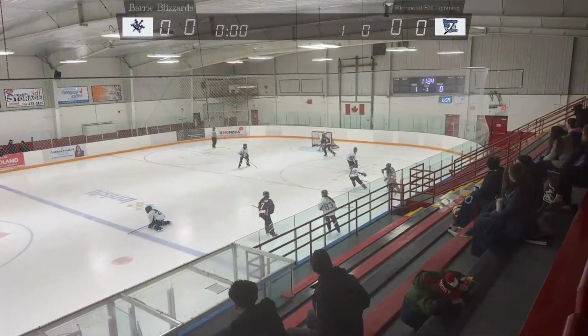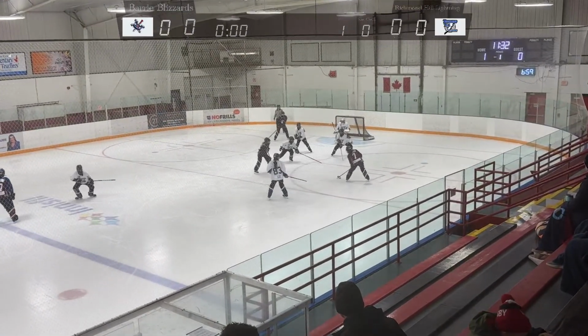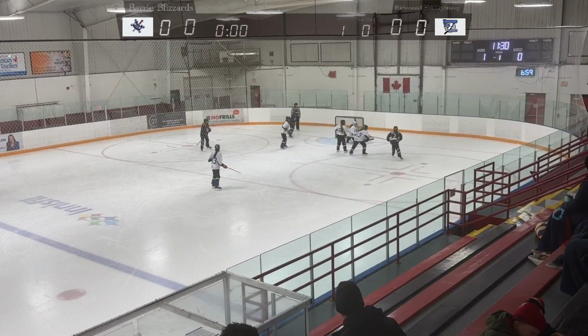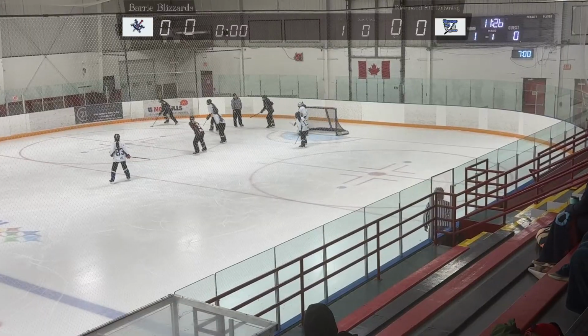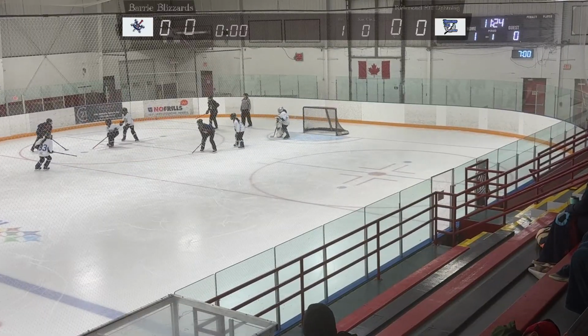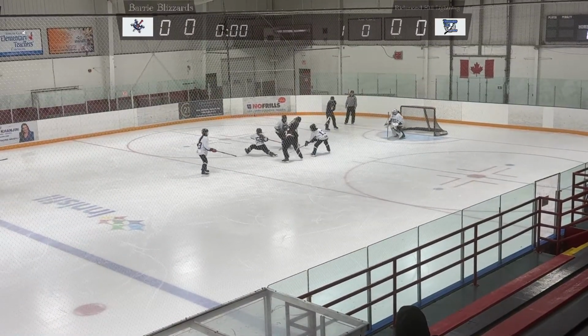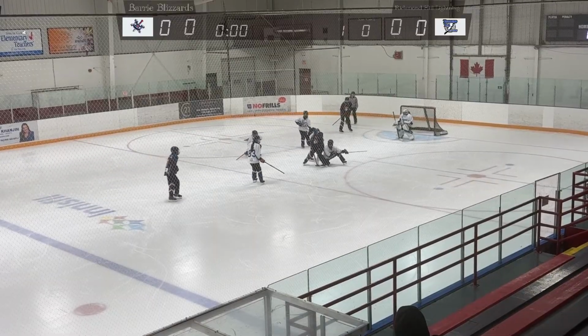Right back into the zone. She finds Kelsey. Kelsey in on her backhand. Back to Hawley. Hawley shoots right through the legs, I think, of the Richmond Hill defender, but the goalie makes a nice save there. And Barrie picks it up again with a fresh restart. Hawley's got the pick by Kelsey. Oh, she tried to dish her a short one. It's in the feet, though.